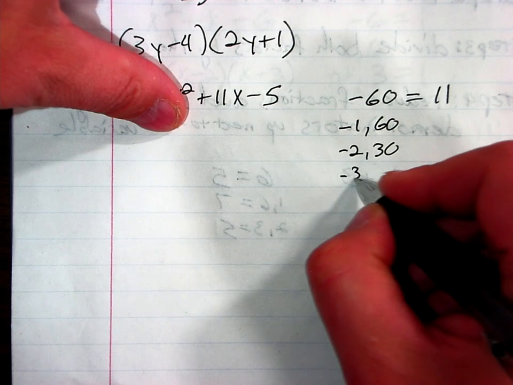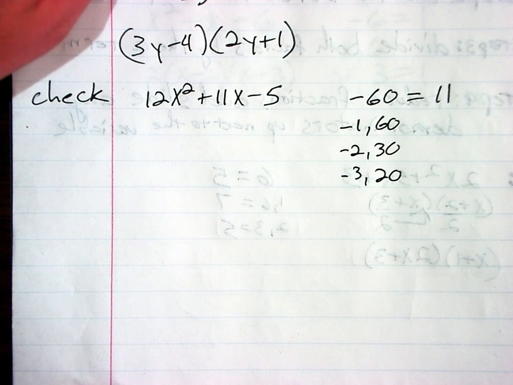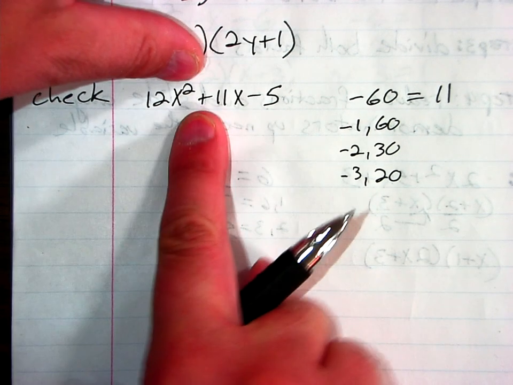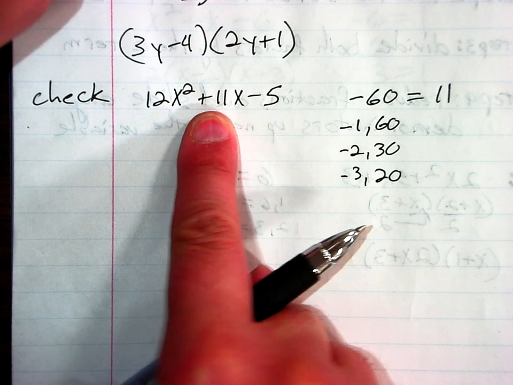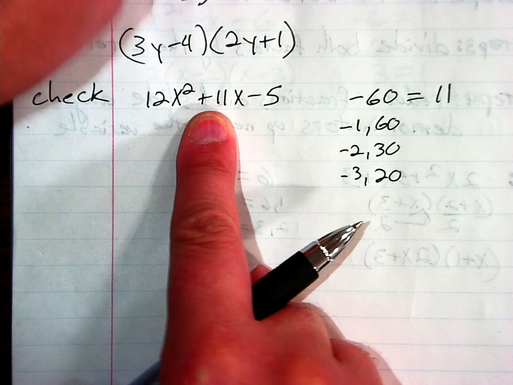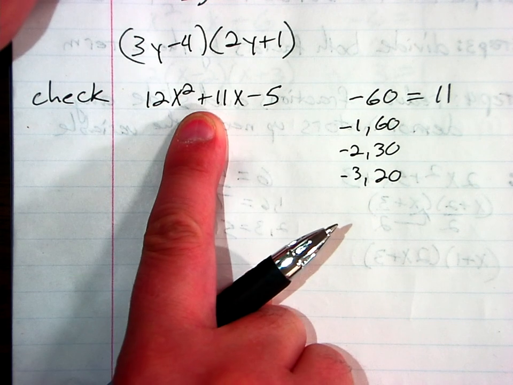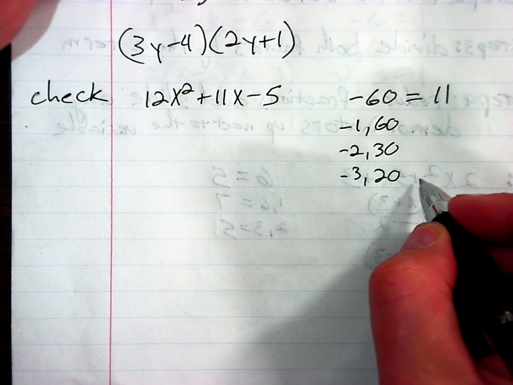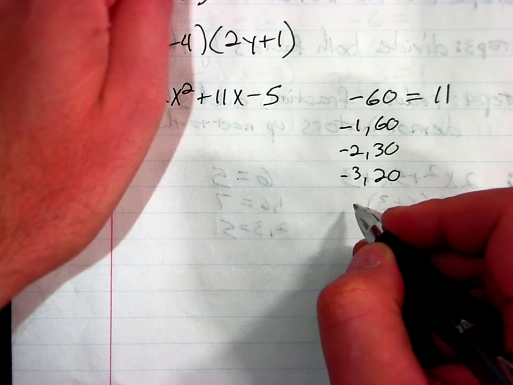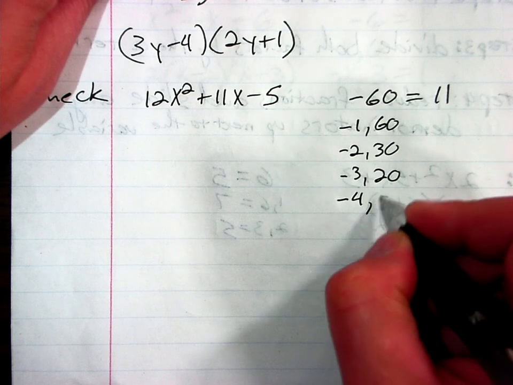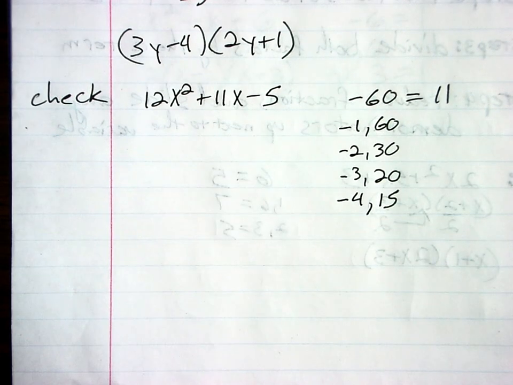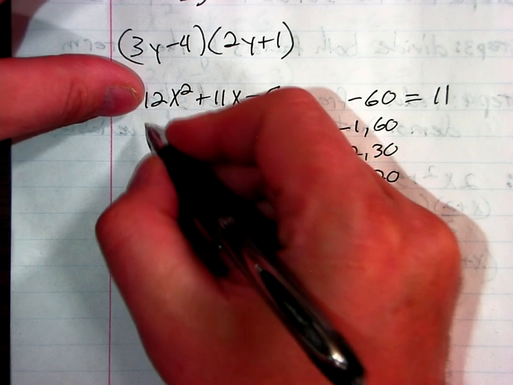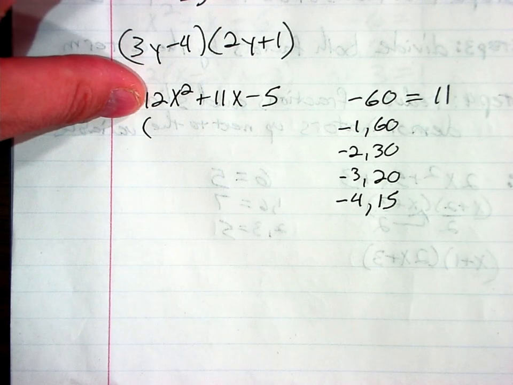How about negative 3 and... No, the bigger number has to be positive. Oh, so it's whatever. Exactly, yes. Yes, it's whatever that is. So negative 3 and 20 does not get me to 11. Negative 4 and 15, does that get me to 11? Yes. Do you want me to give you a minute from there to do this? Okay.